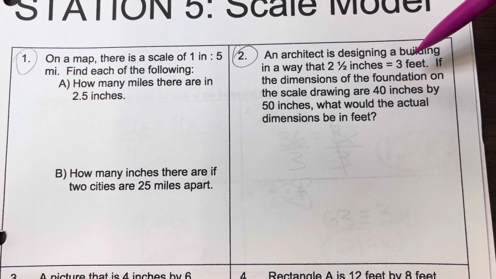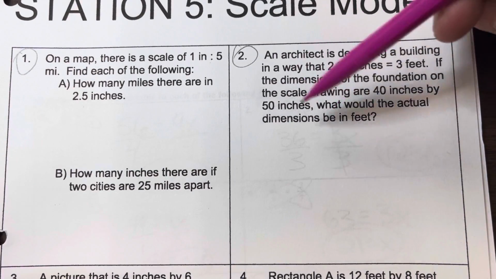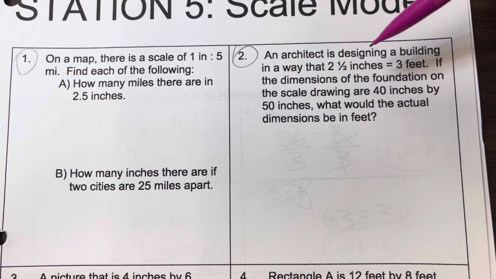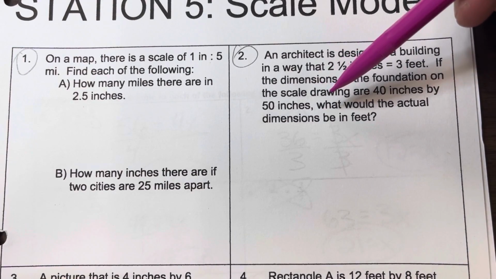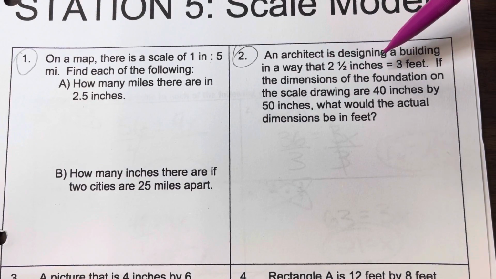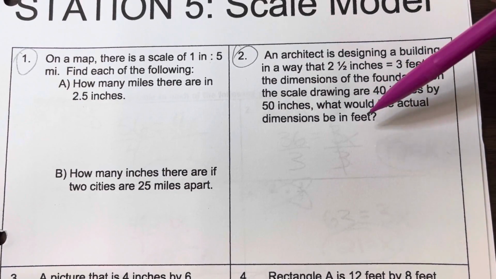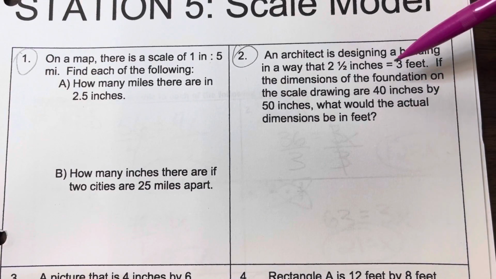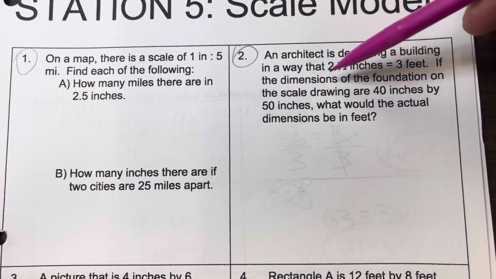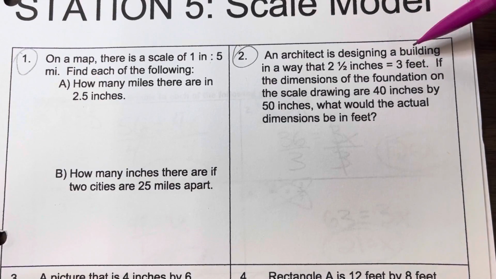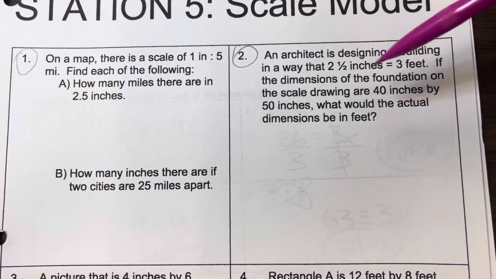Number 2 that we're talking about is an architect that's designing a building. So he or she, in this problem, is given the dimensions, a length times a width of the foundation. So they're making a drawing of an actual building. So the drawing will be shrunk down from the size that the building actually will be. So in the drawing, every 2.5 inches represents 3 feet in the actual building. Okay, so this is a drawing.